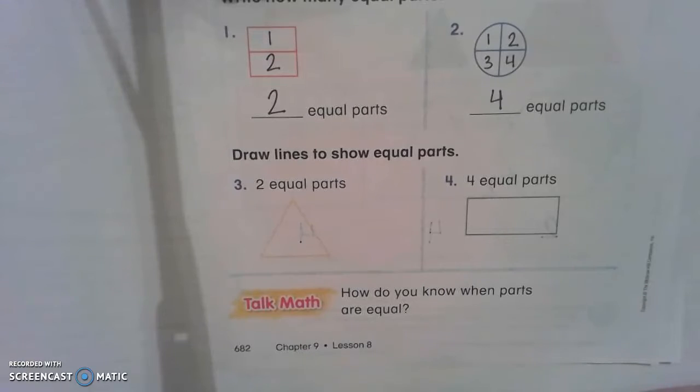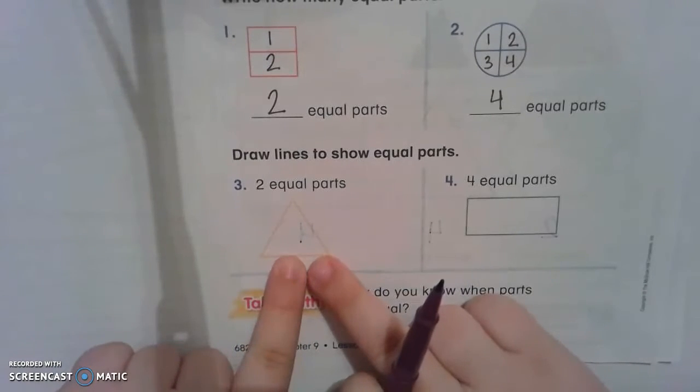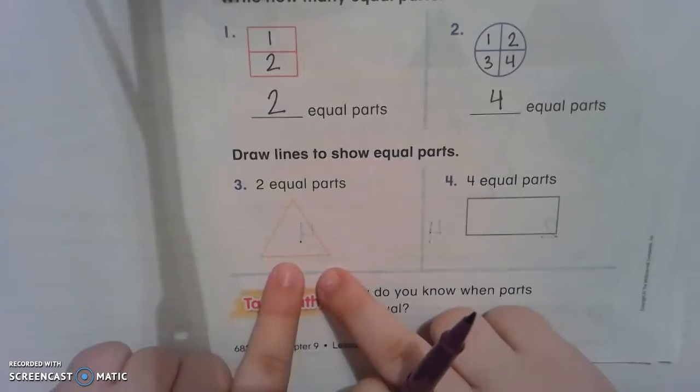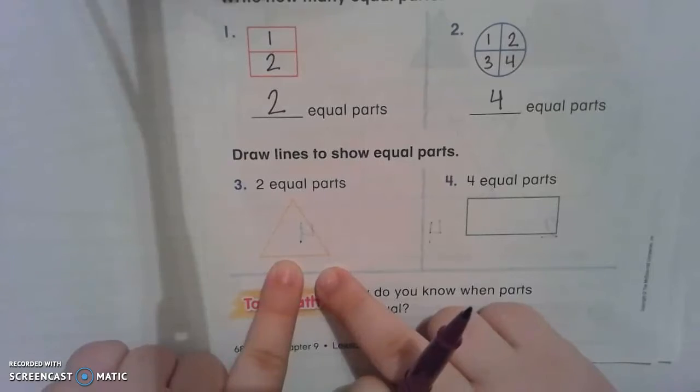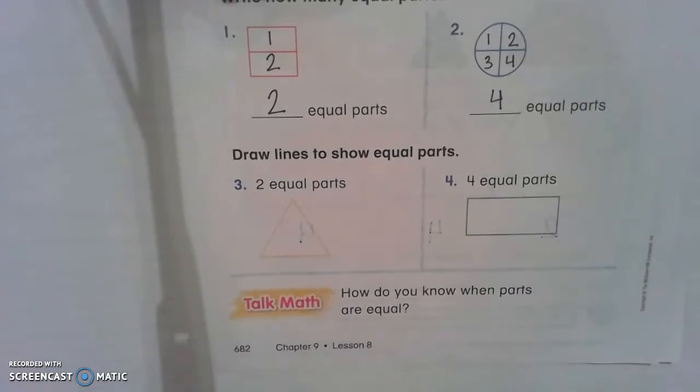I need you to make sure that you are paying attention to this. For these type of problems where you have to draw your line, you have to make sure it is equal parts. You have to make sure that both sides are the same. If they are not the same, then you might get it wrong because it has to be the same.